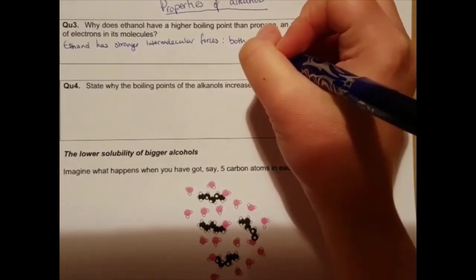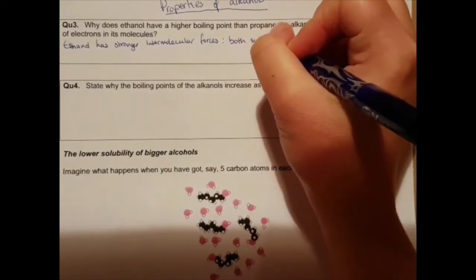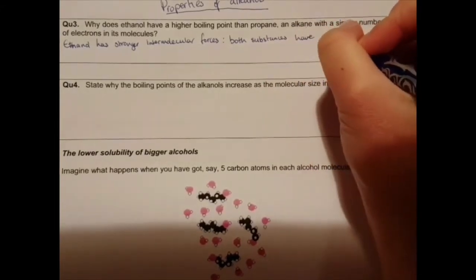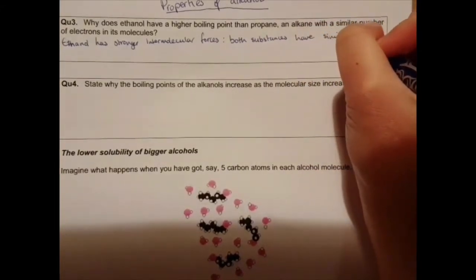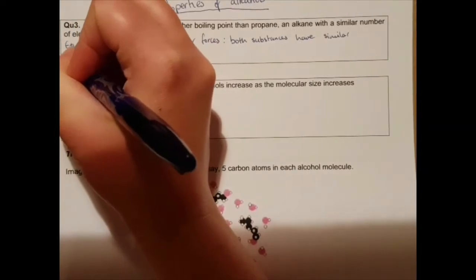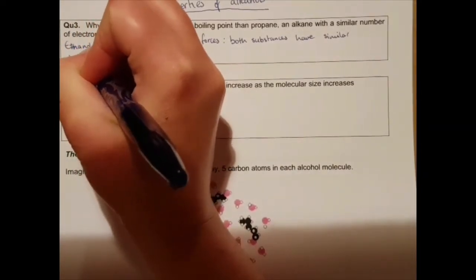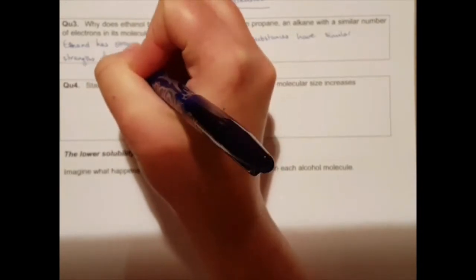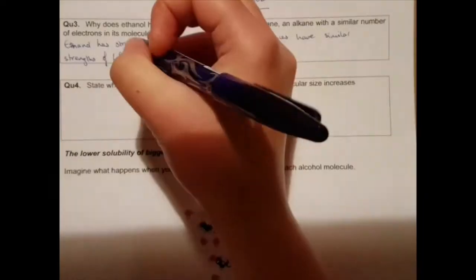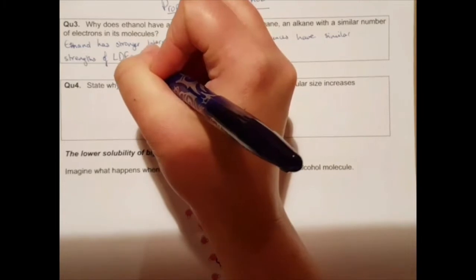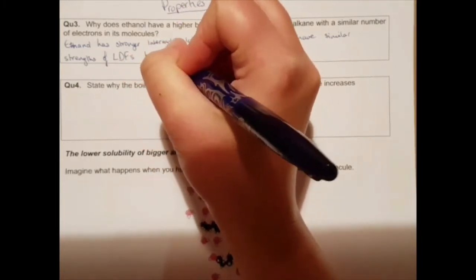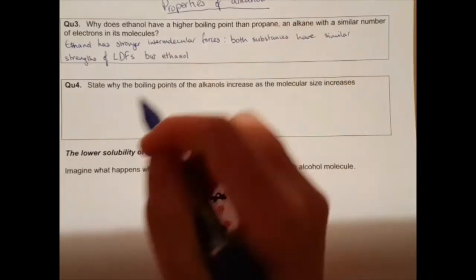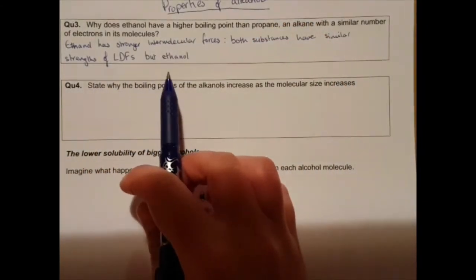So both substances have London dispersion forces, and we can use the abbreviation for London dispersion forces, LDFs, there. But ethanol has also got an additional intermolecular force. Thinking back to the previous page, what extra intermolecular force does ethanol have?